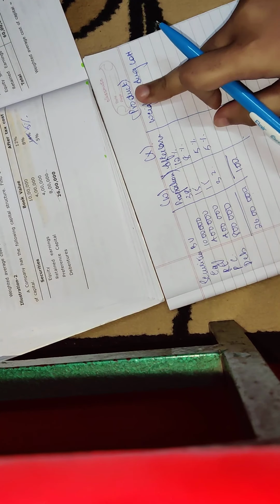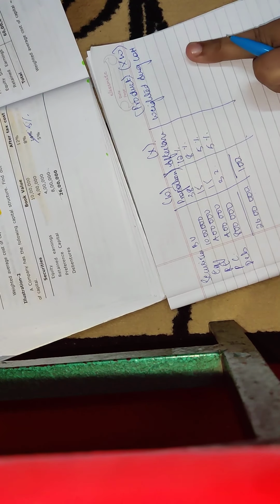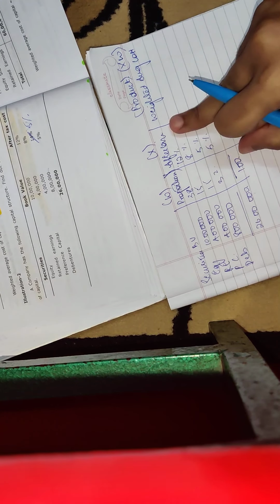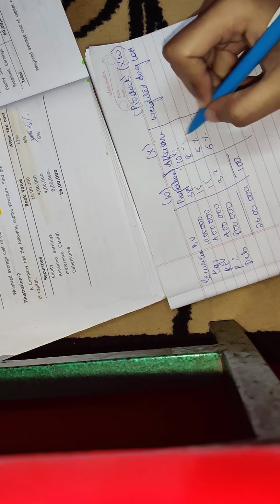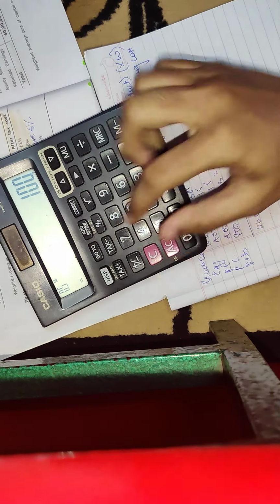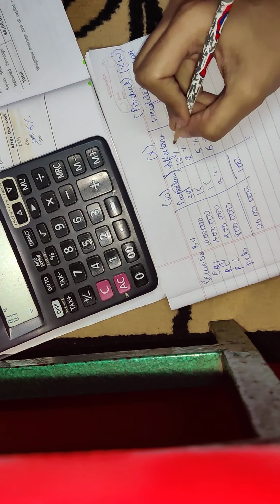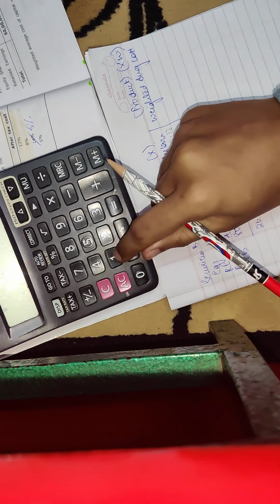Product, that is your weighted average cost, that is your XW. Okay, now in order to find this out, this is in the form of percentage, so we will have to convert this. That is 12 divided by 100 will give you 0.12. Okay, 0.12.